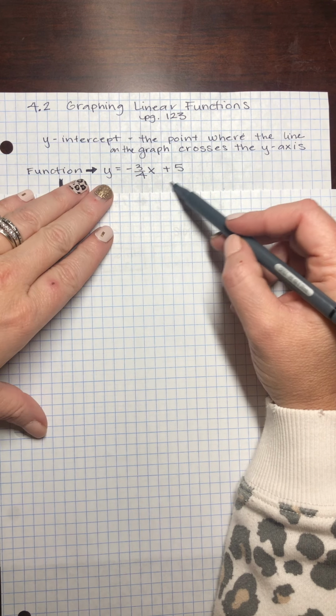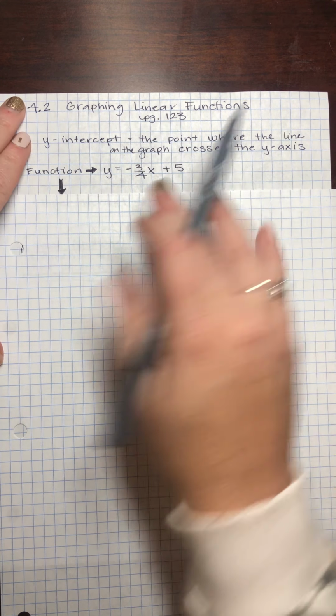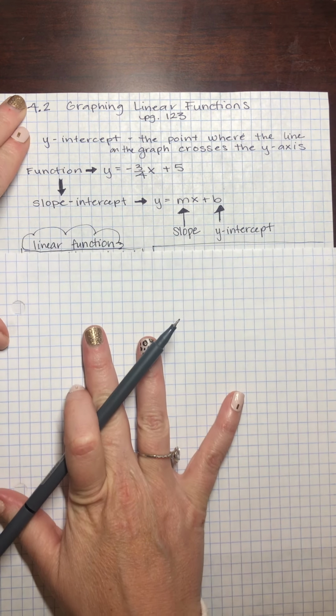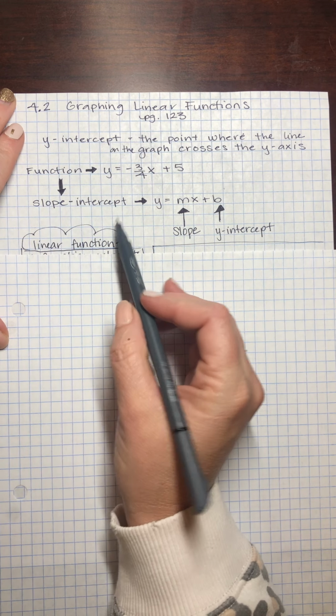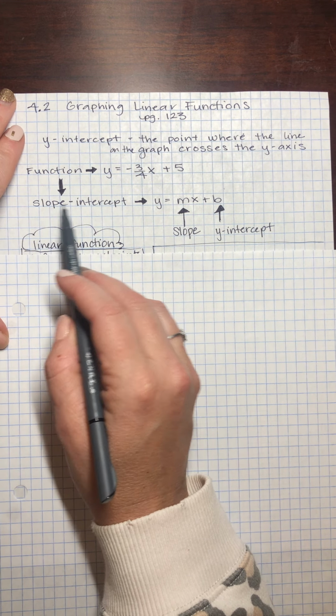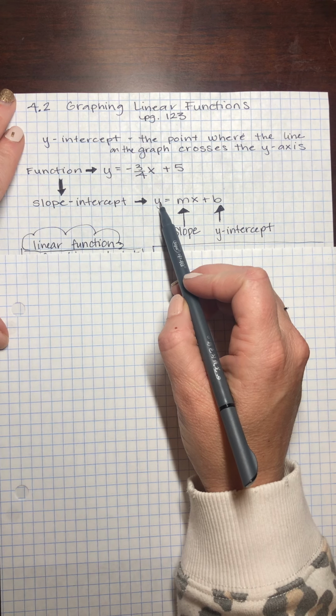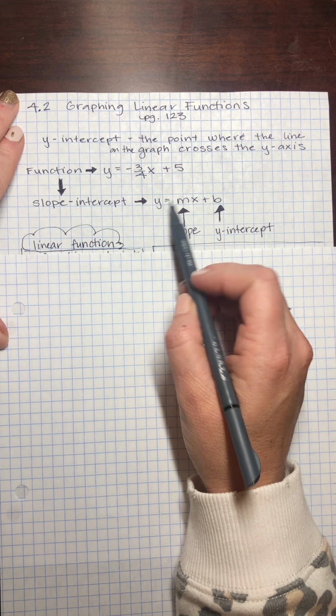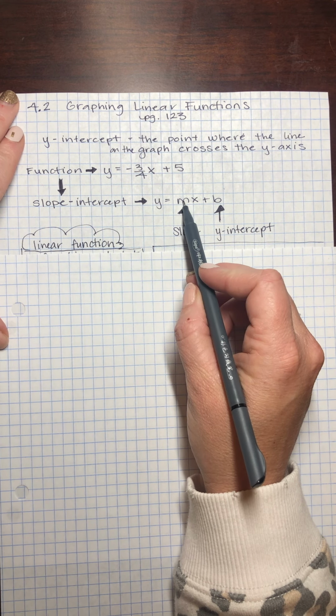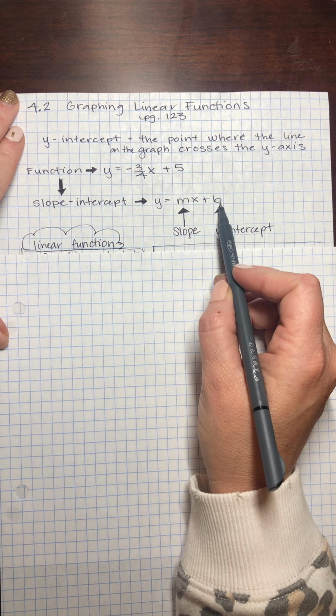So you've seen this form before, but specifically, it's called slope-intercept form. That's when the y is all by itself and it's equal to something x plus something.